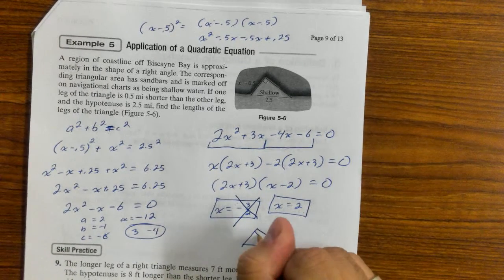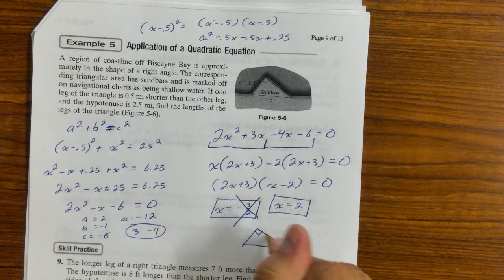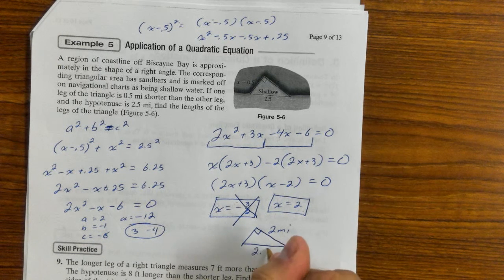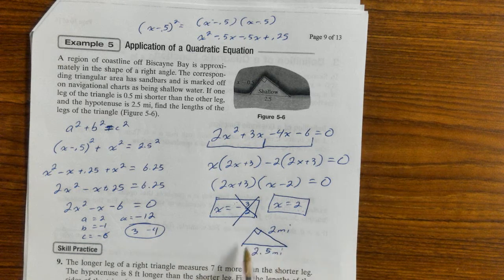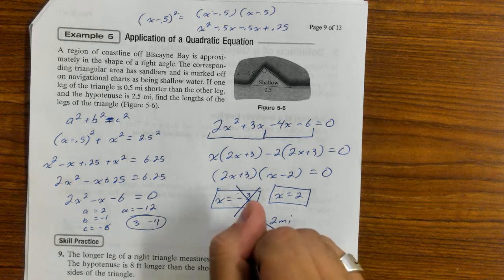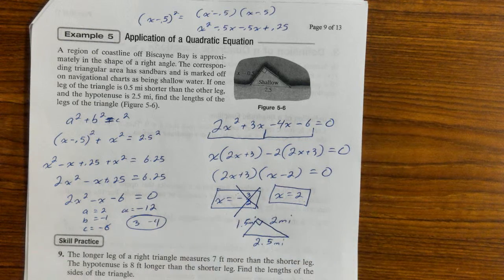So there's my right triangle. This length was x, so now I know that's 2 miles. I already knew the hypotenuse was 2.5 miles, and this leg length was the value of x minus 0.5, so it's 1.5 miles. And that's how we solve example number 5.